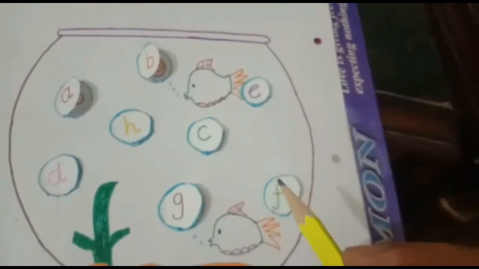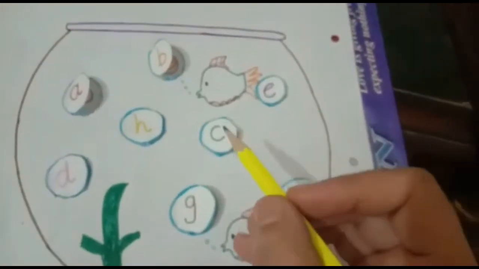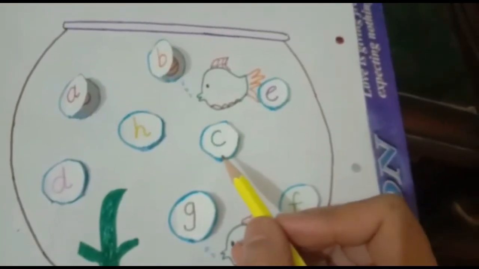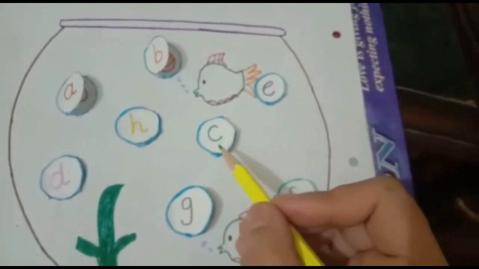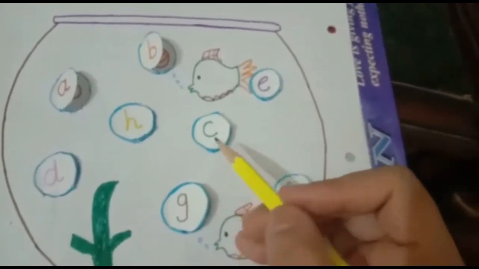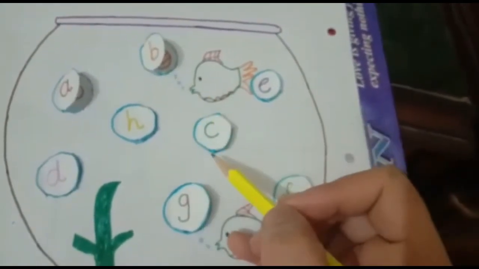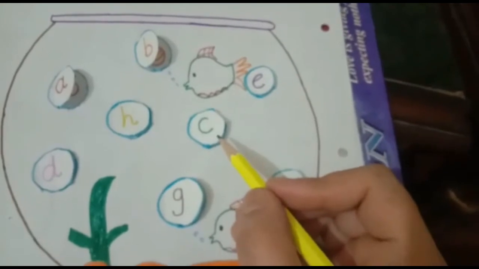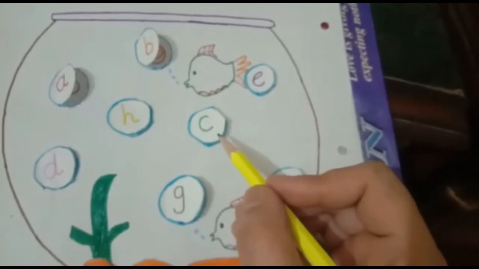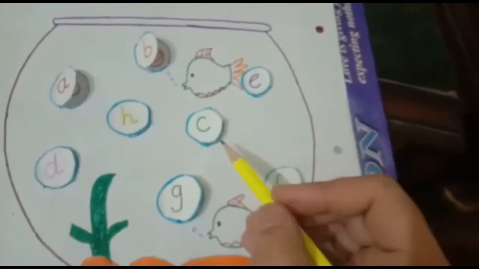Yes, where is letter C? Yes, I have found this. Letter C. Yes, this is the third letter in alphabets. It comes after letter B. Now the sound of this letter is K, C, K, C, K. Okay, now what begins with this letter?